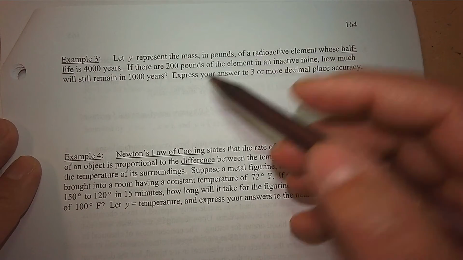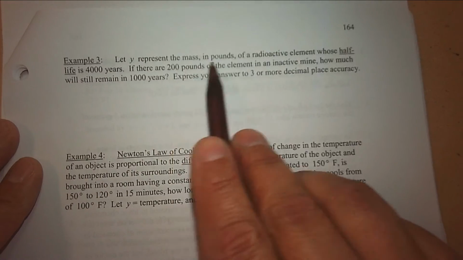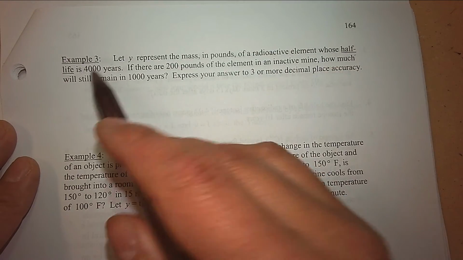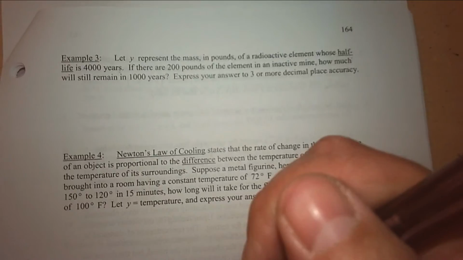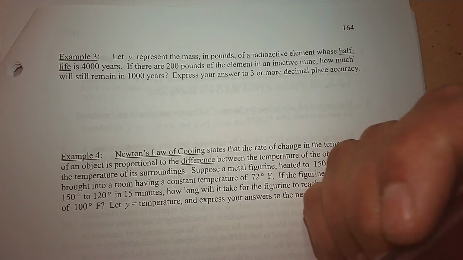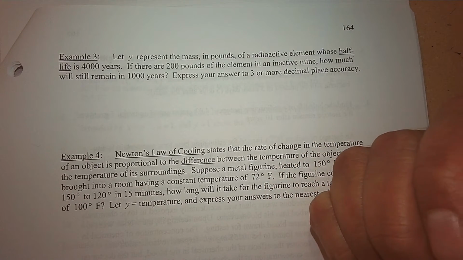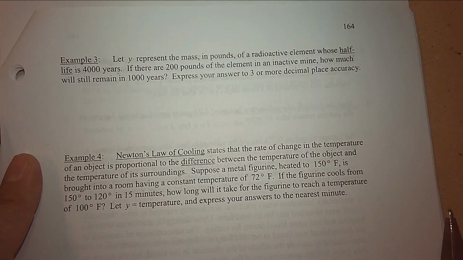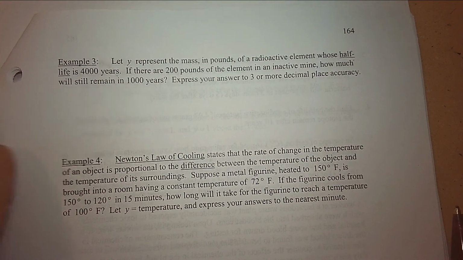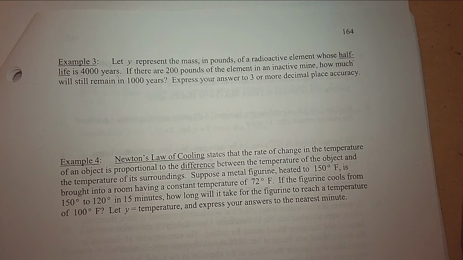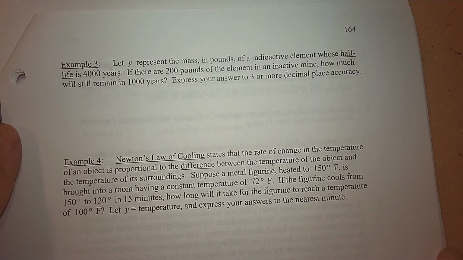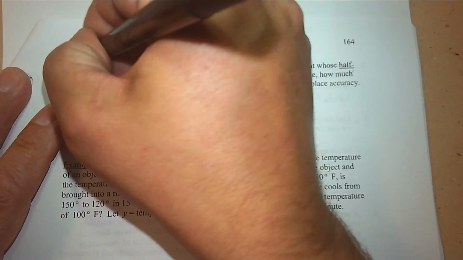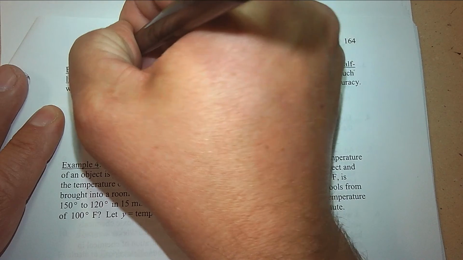Here we go. Let Y represent the mass in pounds of a radioactive element whose half-life is 4,000 years. If there are 200 pounds of element in an inactive mine, how much will still remain in 1,000 years? And express your answer to 3 or more decimal place accurately. Okay. First of all, what does half-life mean? Exponential decay?